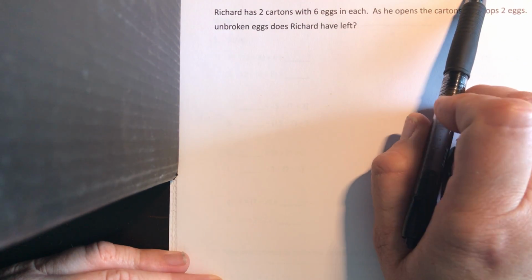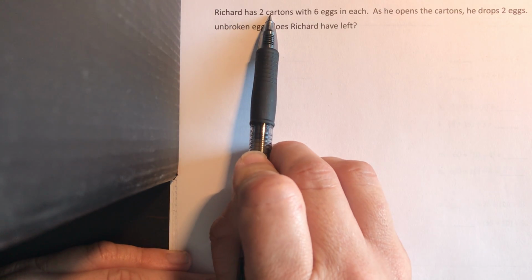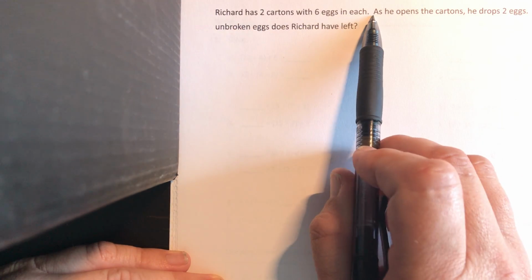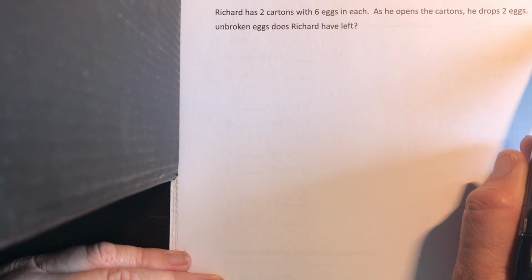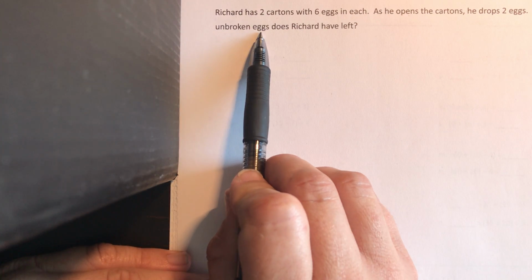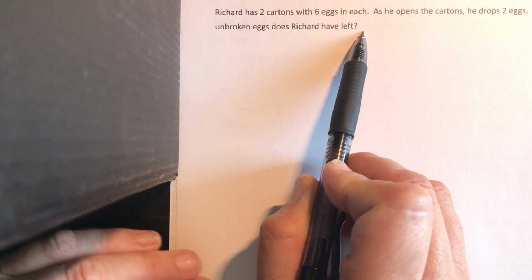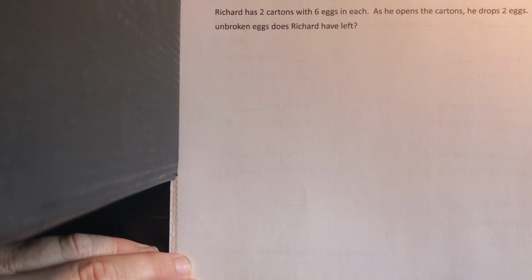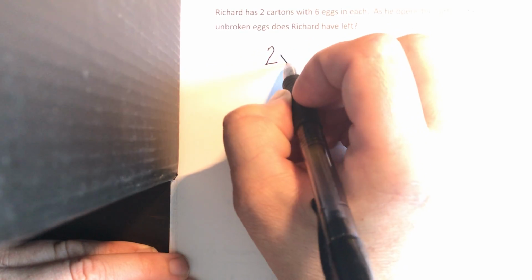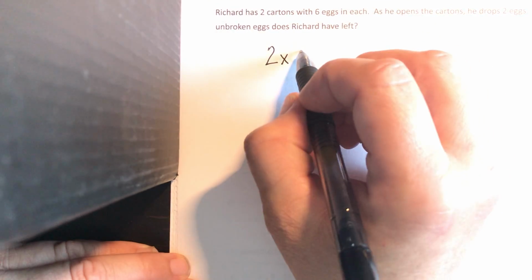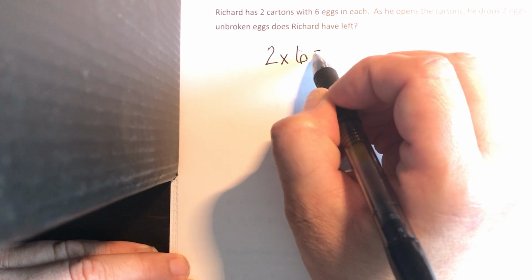Our application problem says, Richard has 2 cartons with 6 eggs in each. He opens the cartons. He drops 2 eggs. How many unbroken eggs does Richard have left? All right, well, let's see how many eggs he started with at first. He had 2 cartons. That's the group, the holder. And how many were in each? 6.